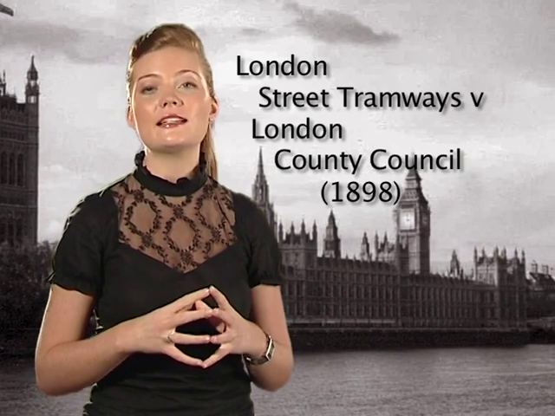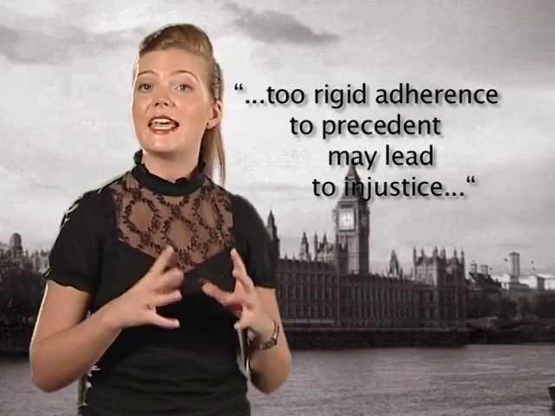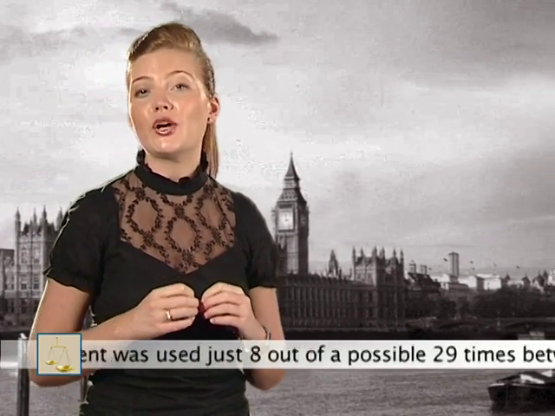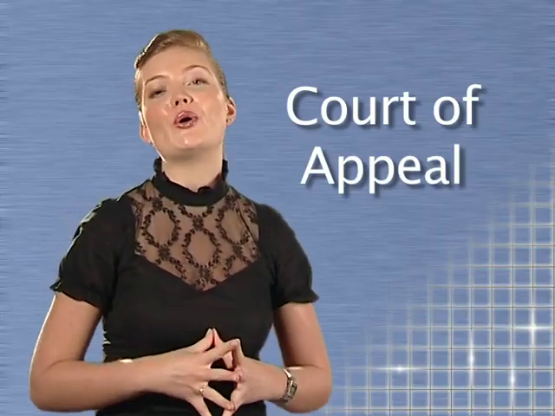Next, the House of Lords. Now this is bound by its own previous decisions, from the time of London Street Tramways and London County Council, until the practice statement, which said that the House of Lords recognised that too rigid an approach could lead to injustice in certain cases and stop the proper development of the law. So, while previous decisions would normally be binding, they could depart from a previous decision when it appears right to do so.